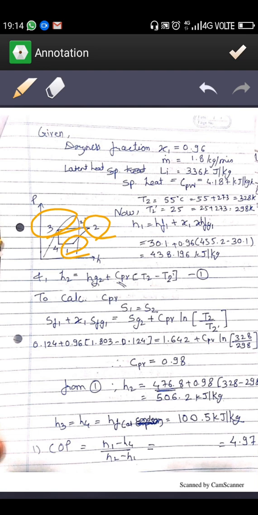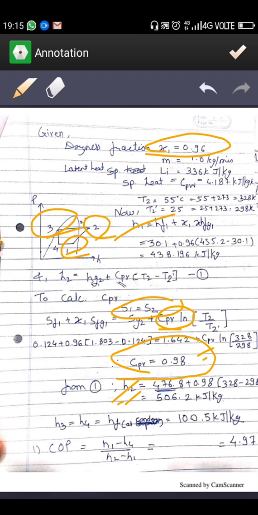So the dryness fraction is already given here, which is 0.96. But here we do not have the value of CPV. So to find CPV we are equating S1 equals S2, and then finding the value of CPV. Then we find the value of H1, which we have calculated here. To calculate the value of H2, we need the value of CPV. So after knowing the value of CPV, we are getting the value of H2.